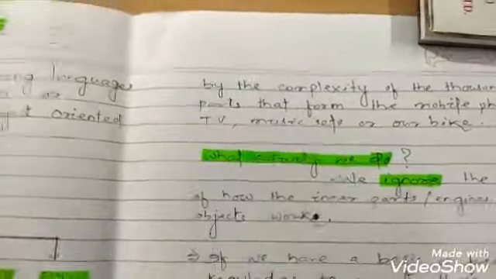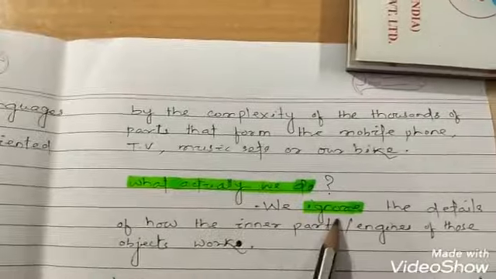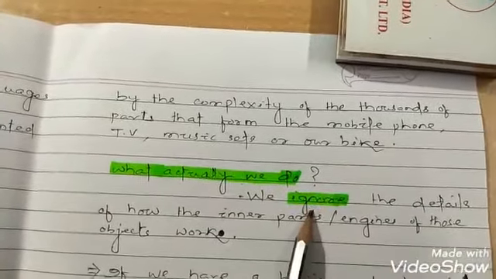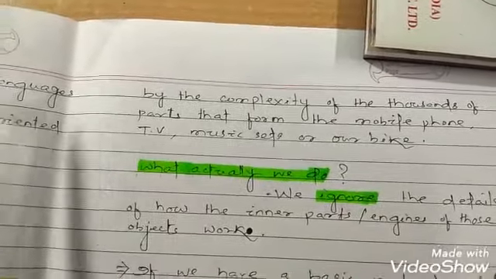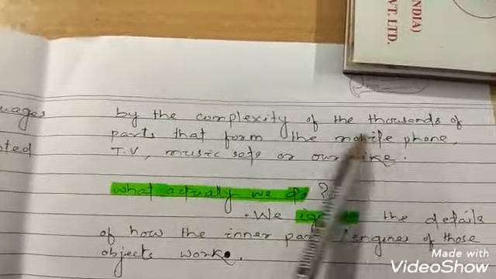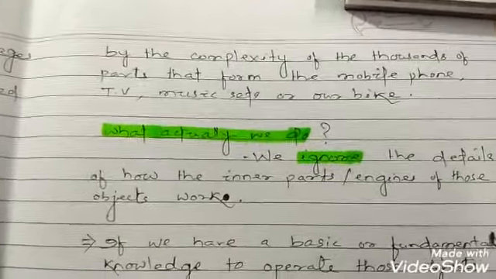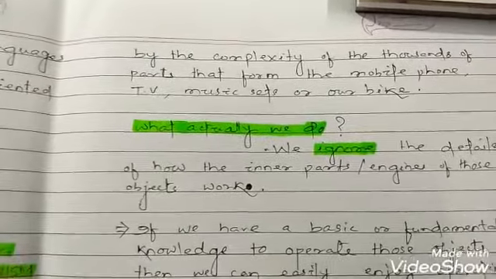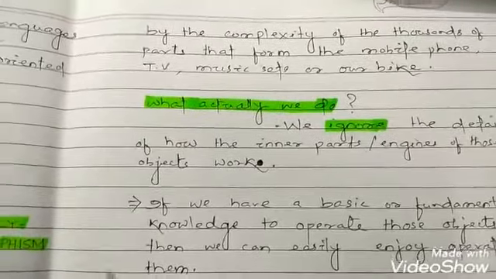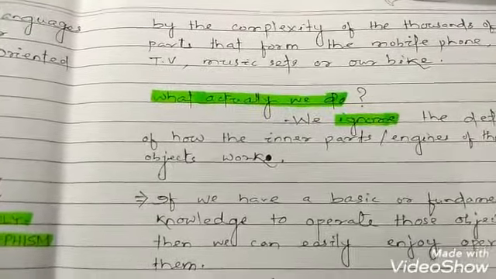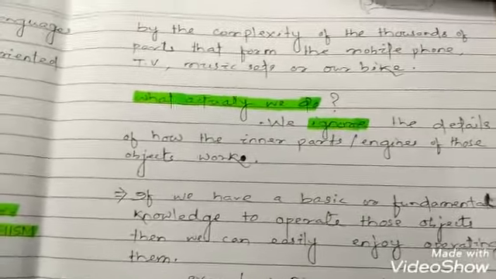That means abstraction. These abstractions help us to ignore. What do we ignore? The complexity of the TV. What is the inner part of the TV? We are just ignoring. Or your music system, or your bike, or your mobile phone. Inside, what engines and machines are there, we are just ignoring those complex things. And we enjoy that particular object, like your mobile phone or TV or music set, as a single unit or single object, and we enjoy it, isn't it?